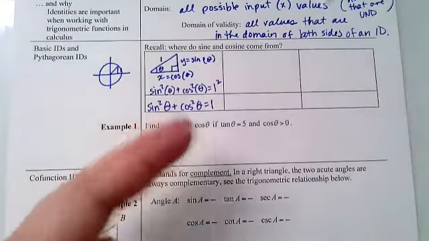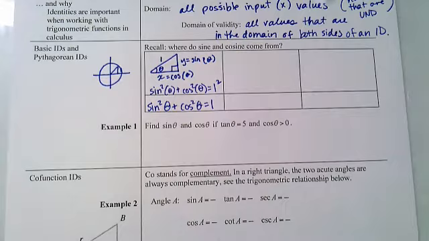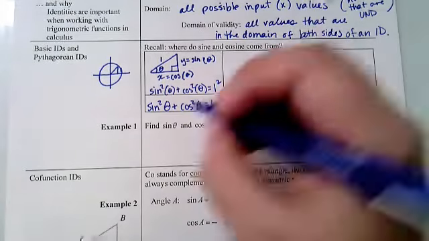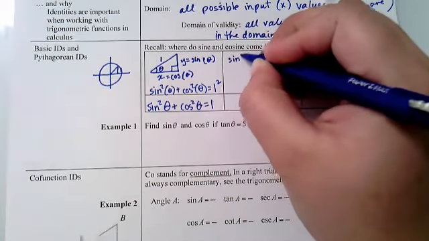Now, it doesn't really matter which one comes first, but just out of habit, we usually say sine before cosine. So we say sine squared plus cosine squared. If it flows better for you to say cosine squared plus sine squared is 1, that is absolutely fine and will work every time.